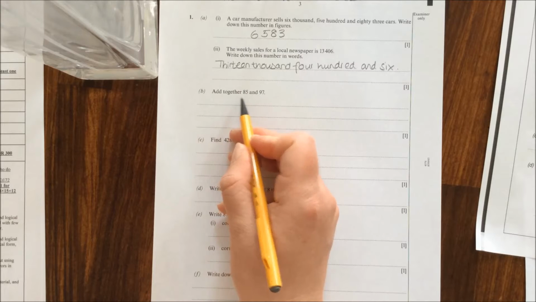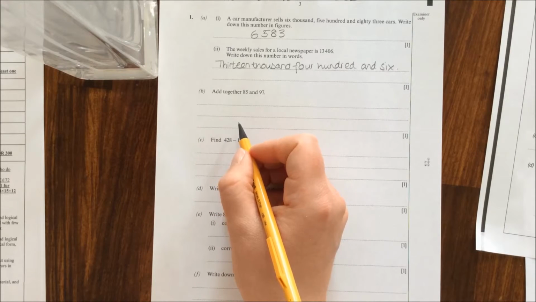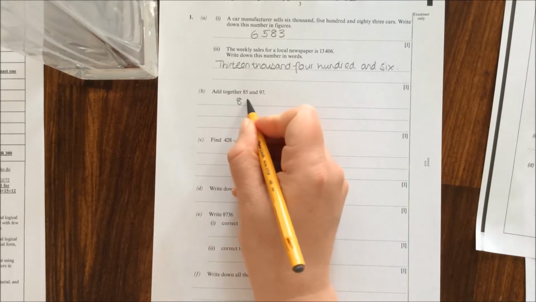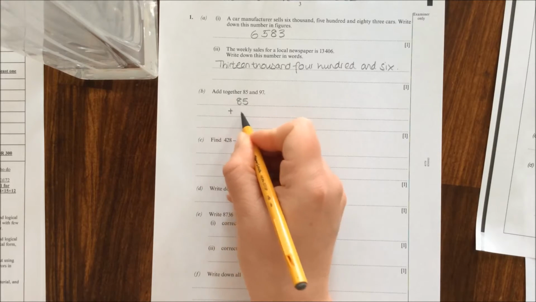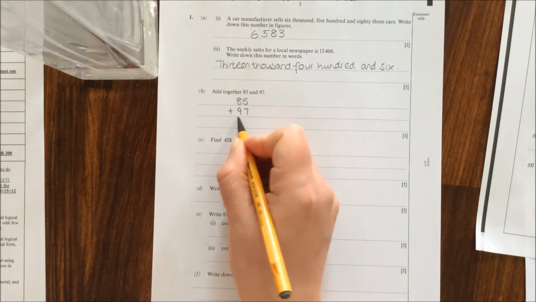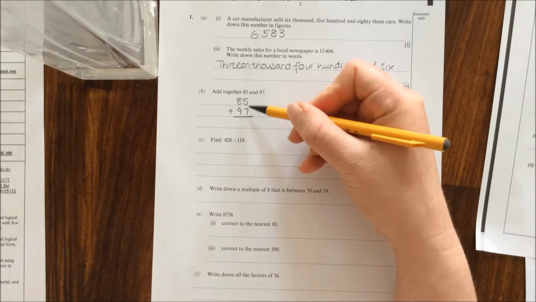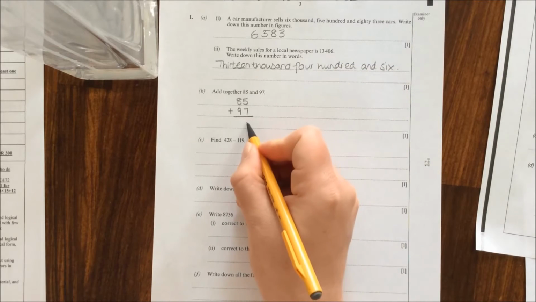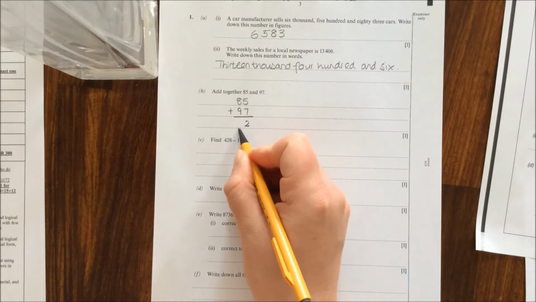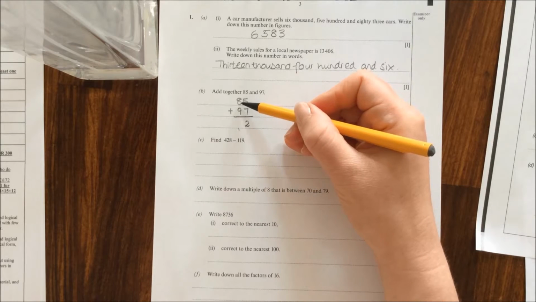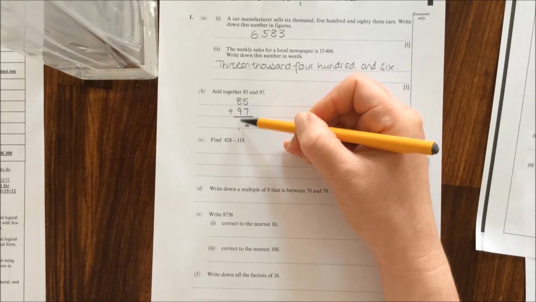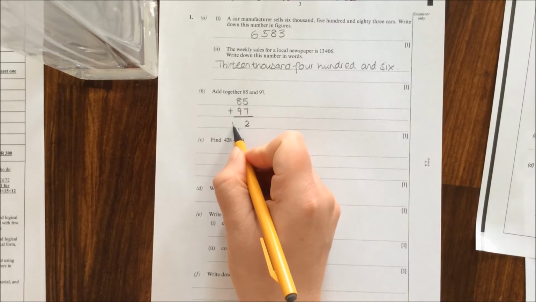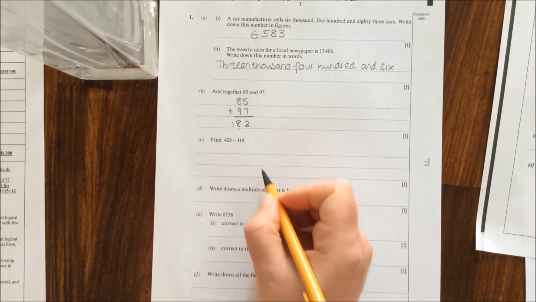Part B, add together 85 and 97. You could set this out in this manner. Add together your units first. 5 add 7 makes 12. And then add together your tens. 8, 9 and 1 is 18. So the answer is 182.